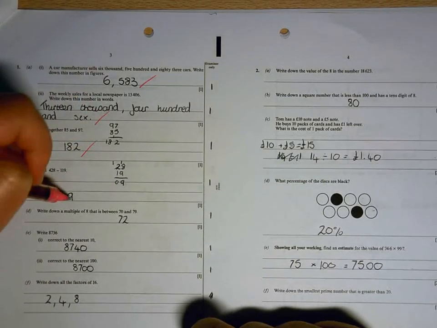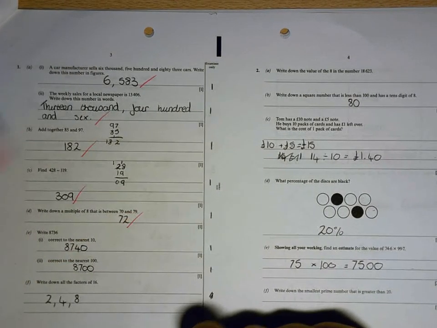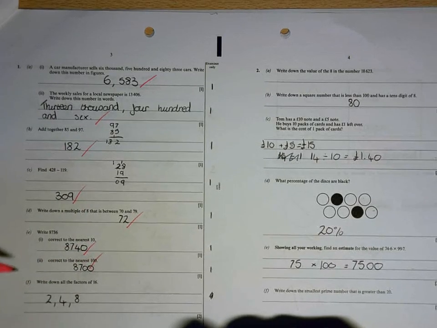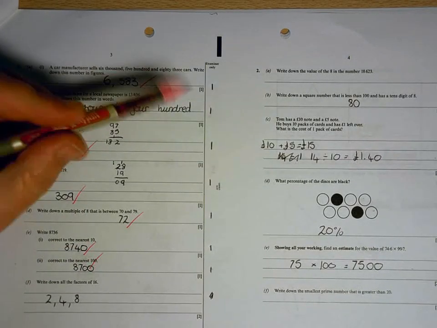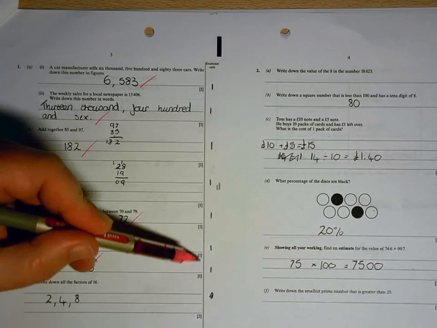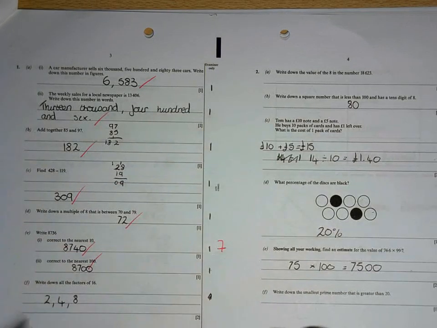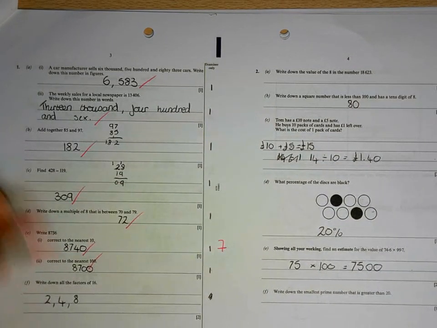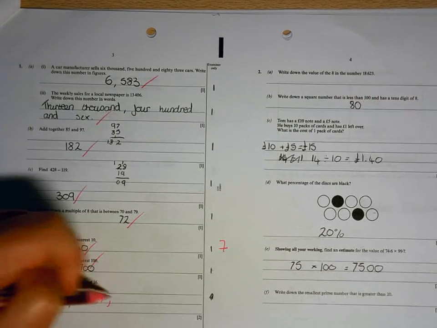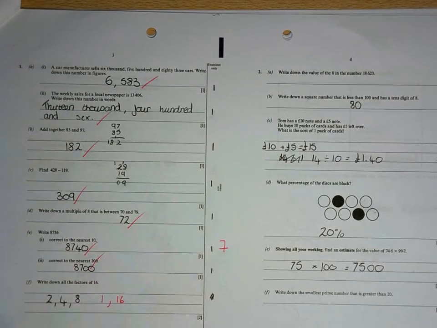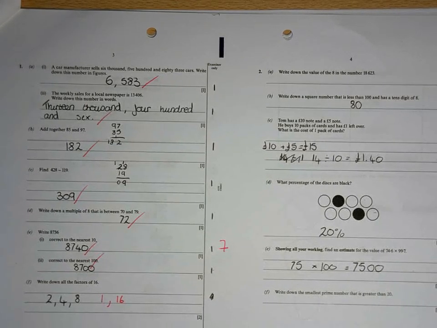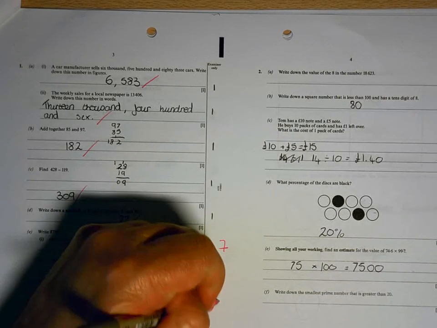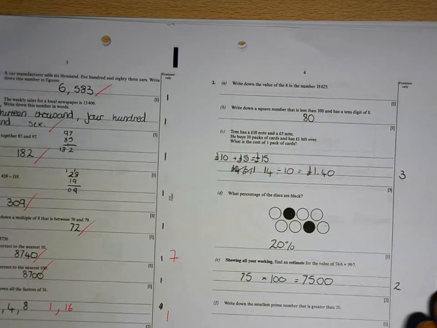13,406, 182, 309, 72. Okay, so full marks up to there. 1, 2, 3, 4, 5, 6, 7. Now here you have missed out 1 and 16. So you got 4 times 4, you've got 2 times 8, but you've missed out 1 times 16. They also are factors of 16, so you'll only have 1 mark for that.